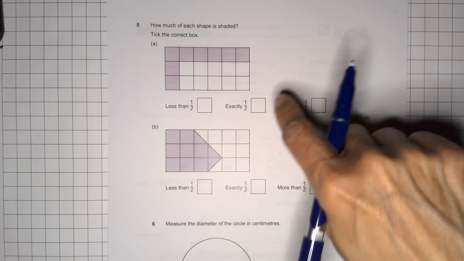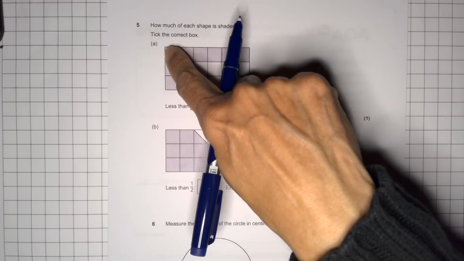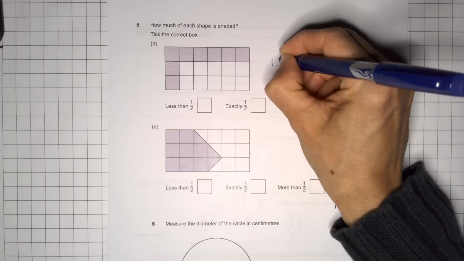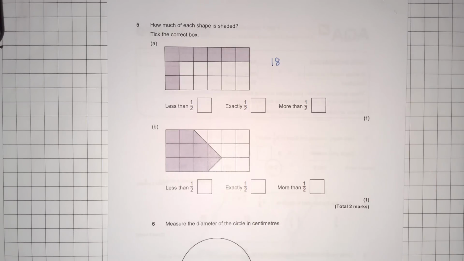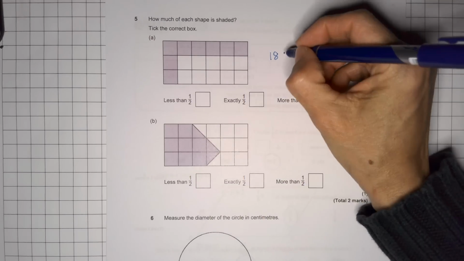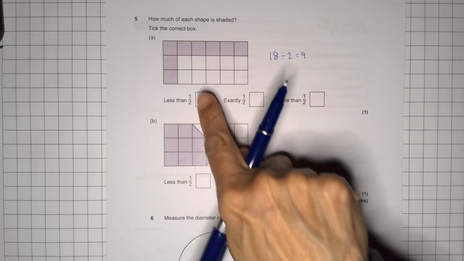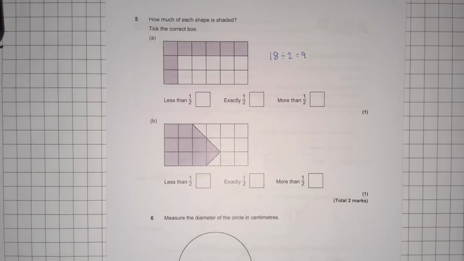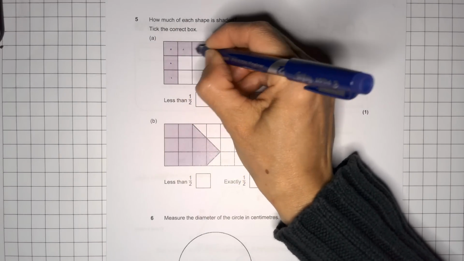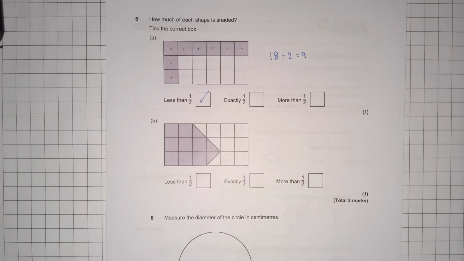Before we can answer that, we need to know how many little squares we have in total. We have 1, 2, 3, 4, 5, 6. 6 times 3, so we have 18 squares. Now you can count them up to get 18, but 6 times 3 is 18. If it were exactly a half, you'd be dividing it by 2, which would be 9. So the question is, are these more than 9, less than 9, or exactly 9? Let's see. We have 1, 2, 3, 4, 5, 6, 7, 8. 8 is less than 9, so it's less than a half.